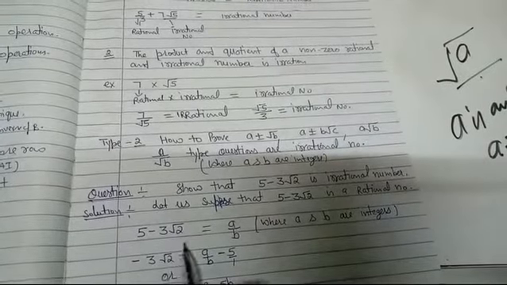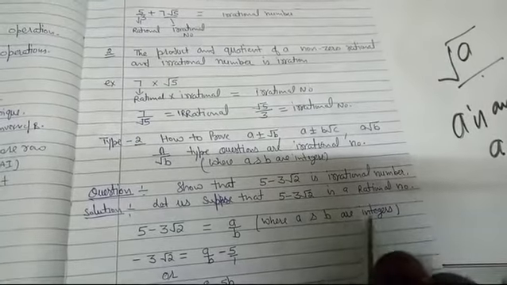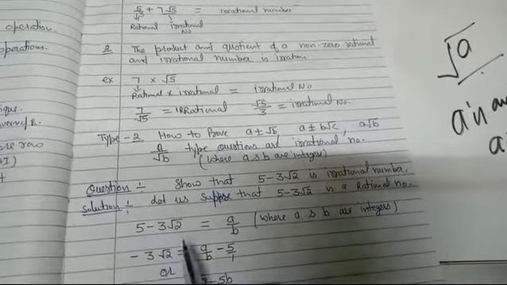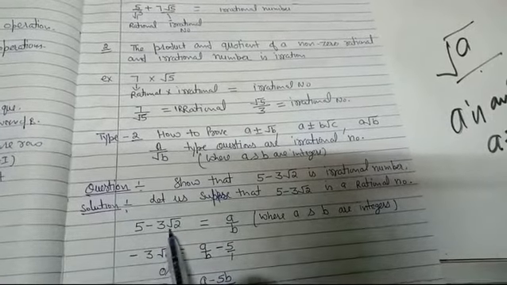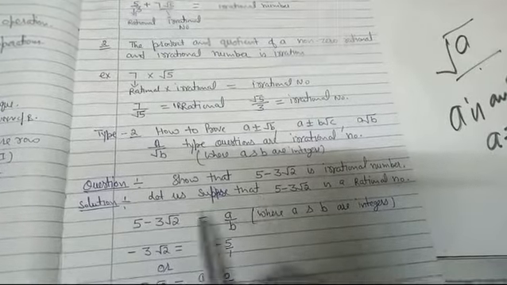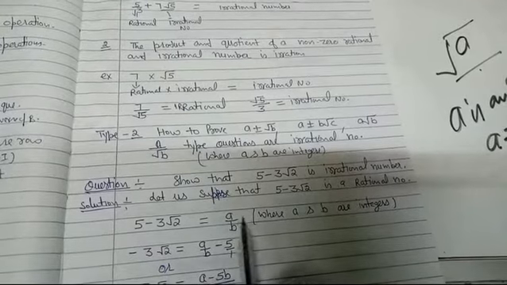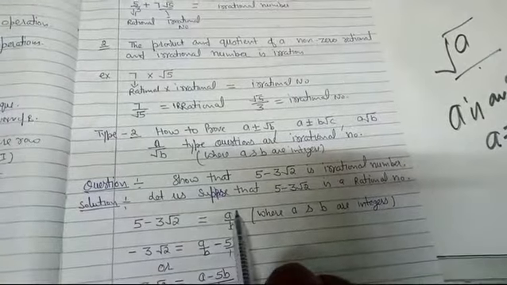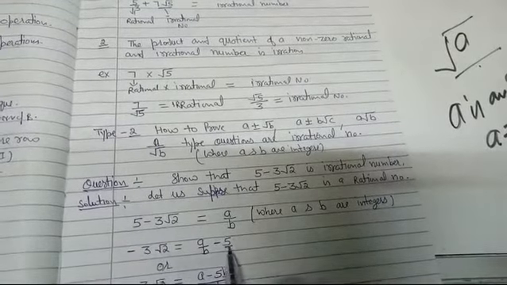So 5 minus 3 under 2 is equal to a upon b, where a and b are co-prime integers. Then in this type of question, we have to leave the under-root term on one side and all the rest of the terms on the right side. So here we have minus 3 under 2 is equal to a upon b minus 5, because when it goes from the left side to the right side, the sign becomes minus.